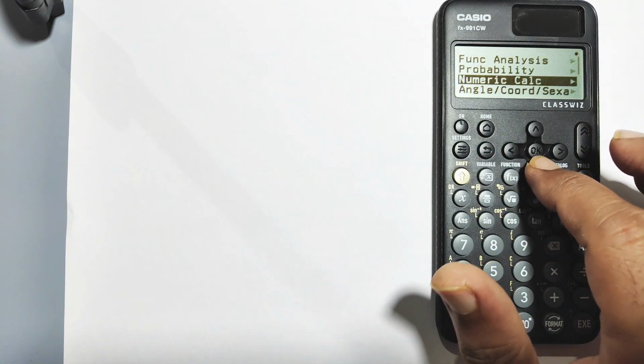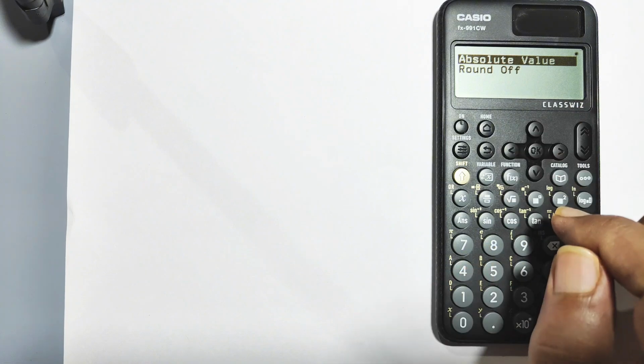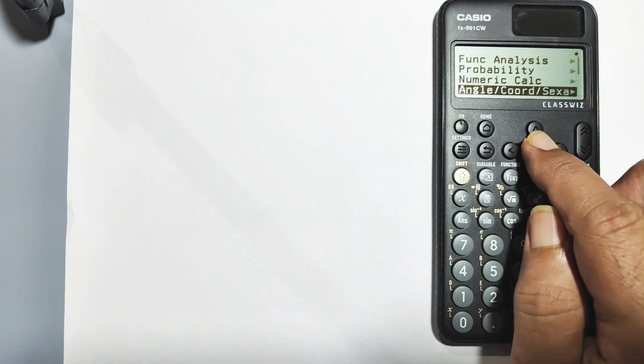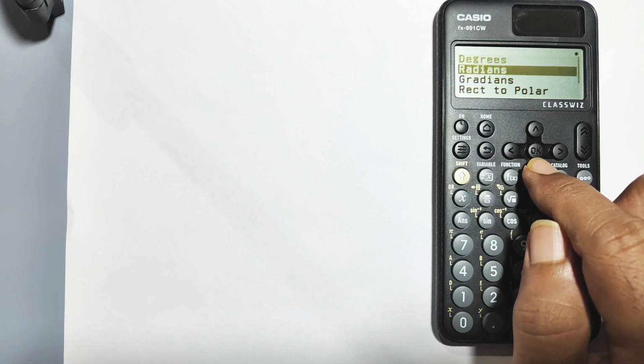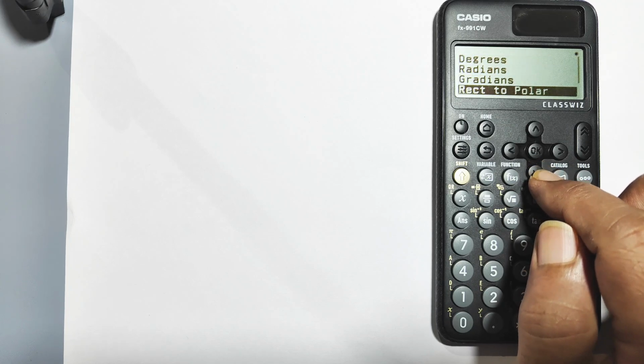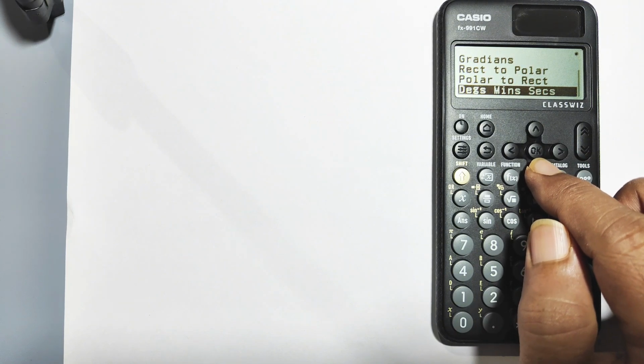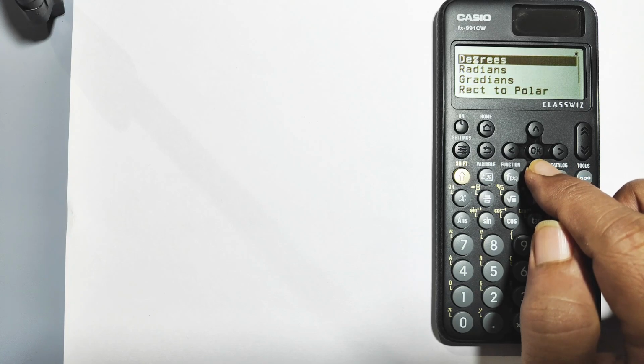And coming to numeric calculator, you have absolute value and round off. Angle chords, this one is the degrees, radians, gradians, rectangular to polar. This is all conversions. Rectangular to polar conversion, polar coordinates to rectangular coordinates conversion, and degrees, minutes, seconds conversion.